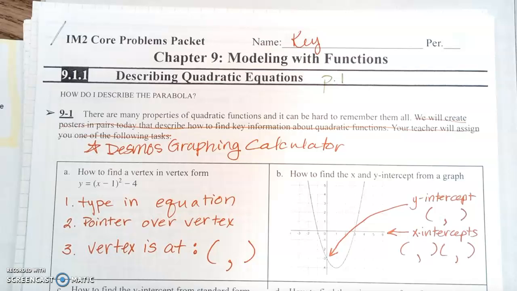Chapter 9 is titled Modeling with Functions. Today we're going to do section 9.1.1, which is titled Describing Quadratic Equations. It's only one page long, and we're going to answer the question, how do I describe the parabola?